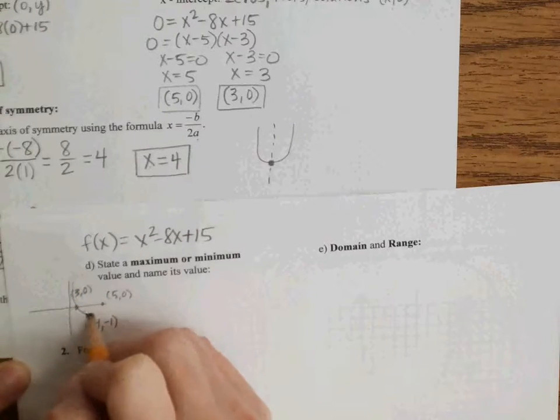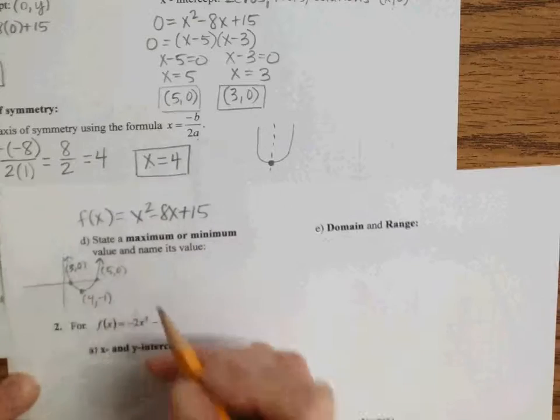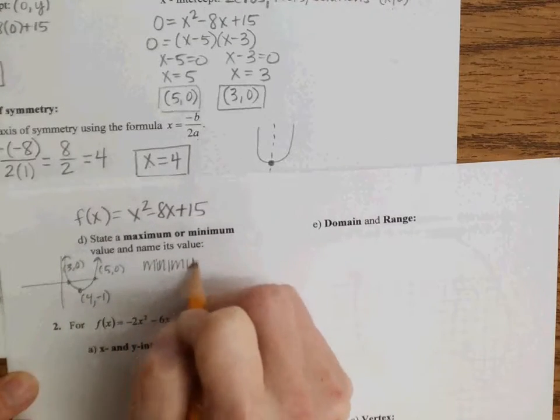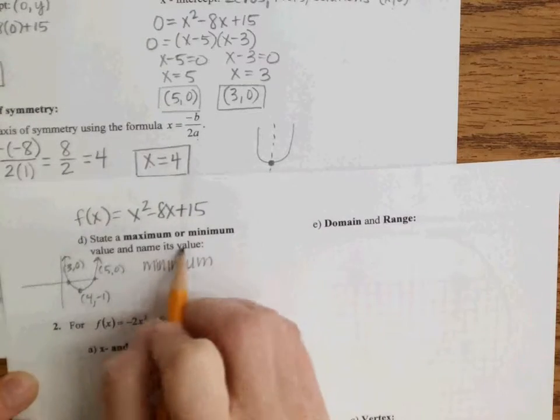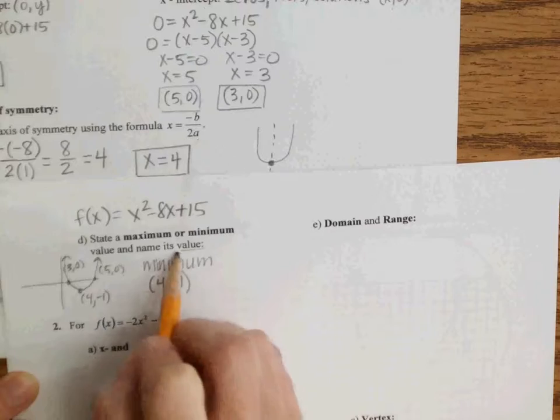And then if I sketch my parabola, this right here is my minimum. And the value is (4, -1). Okay.